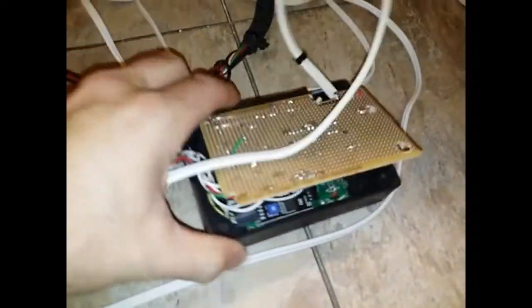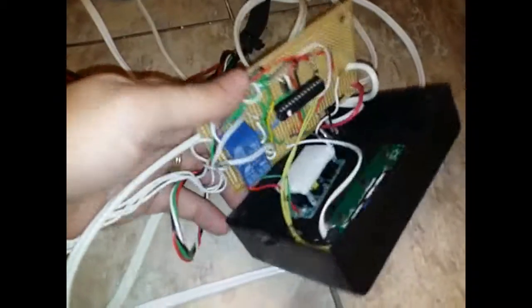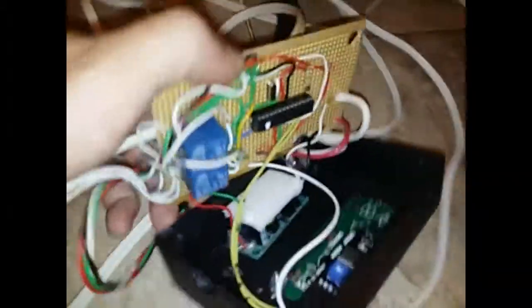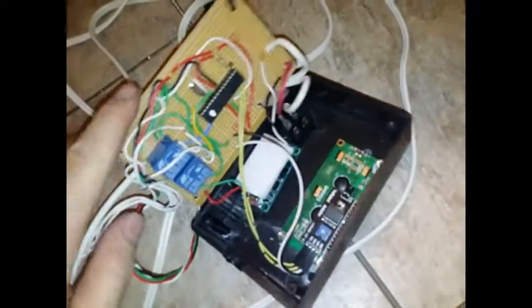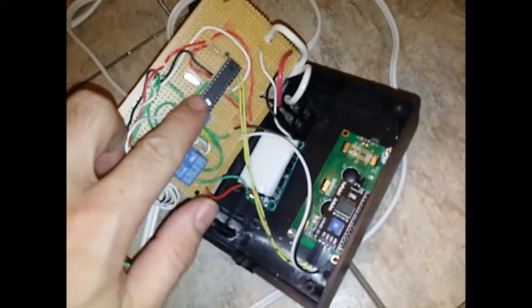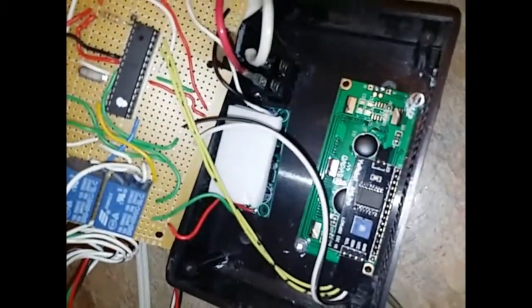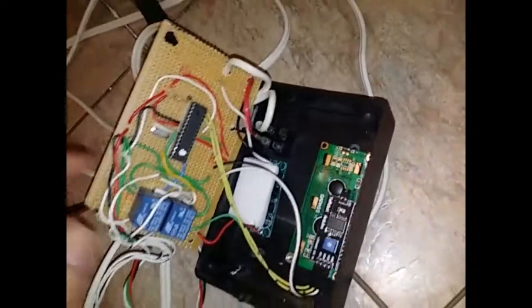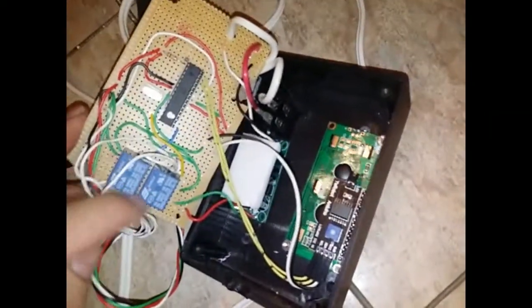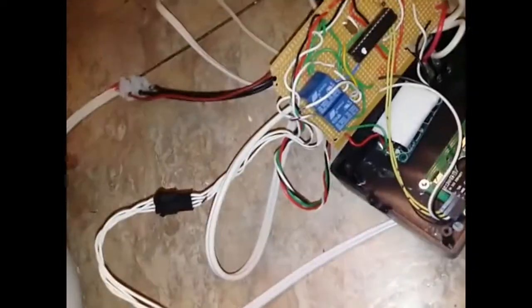Alright, so I opened up the project box here. So we got the ATmega328P-PU. We got the 2 relays for the heater.